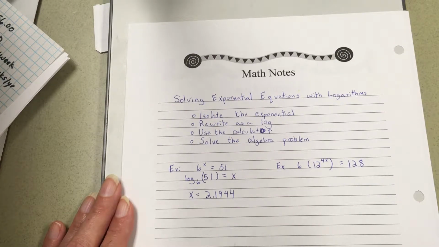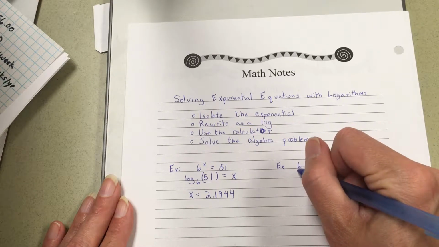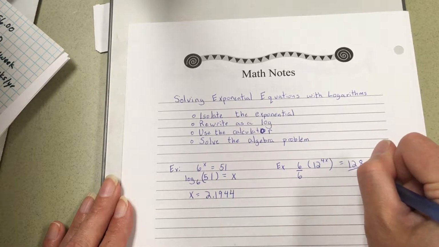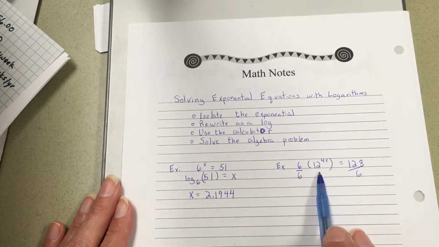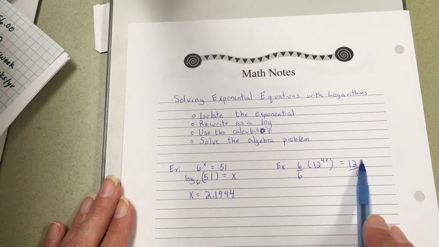You guys should be getting good at undoing. We're going to divide by 6, since the opposite of multiply is divide. We do have to do that on both sides of the equal sign. Do not divide this piece. Divide once here and once on this side of the equal. Divide everything over here.